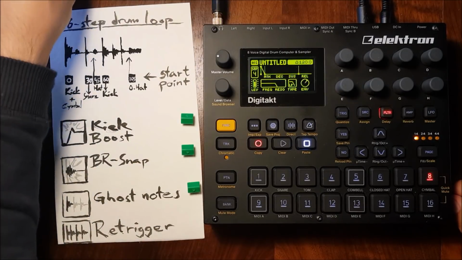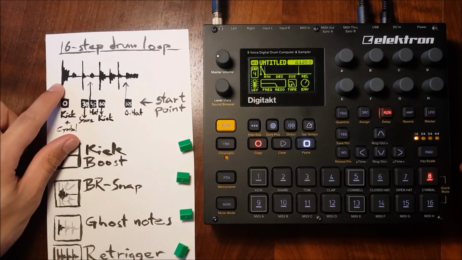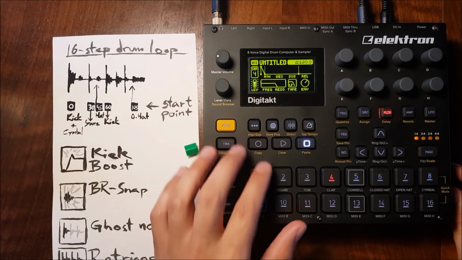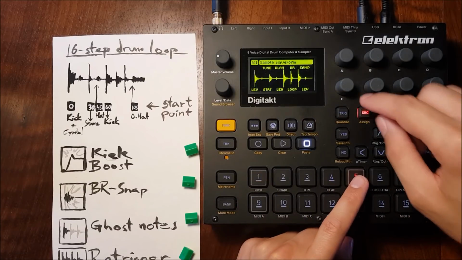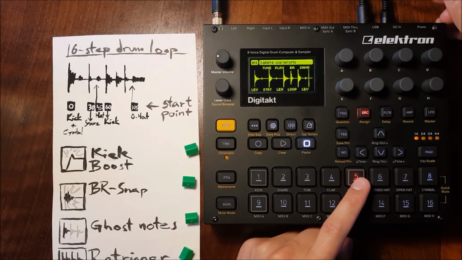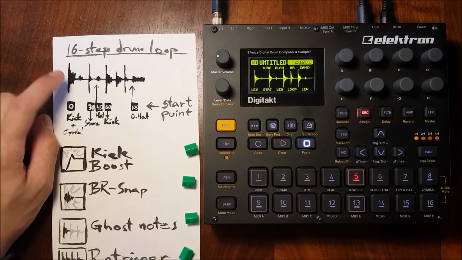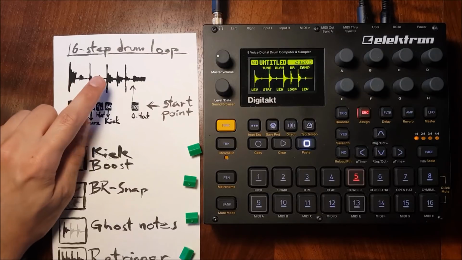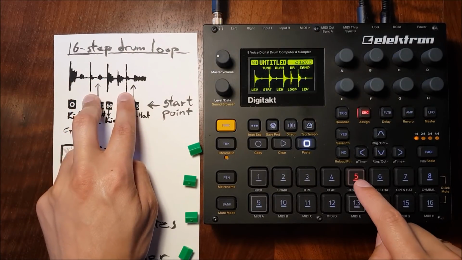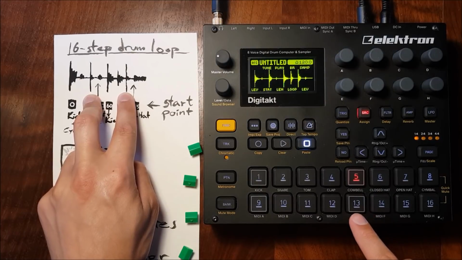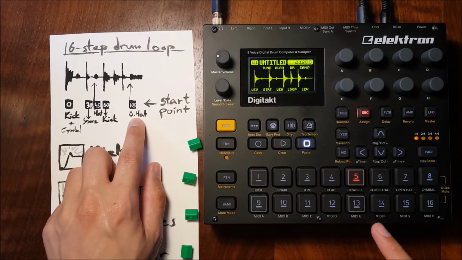And I accidentally skipped this part. This is an important part. I make all my loops look like this, where I always start with a kick. There's always a kick in the middle, and there are always snares at 5 and 13. And I always end with some sort of open hat.